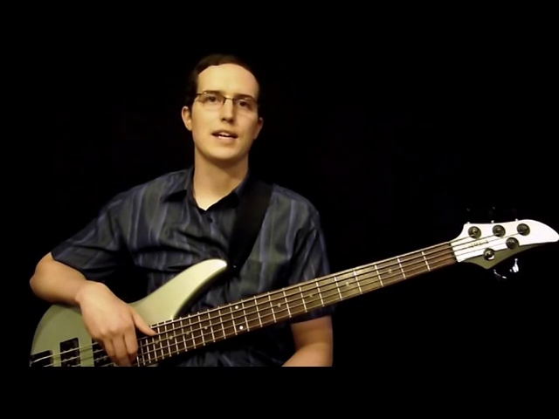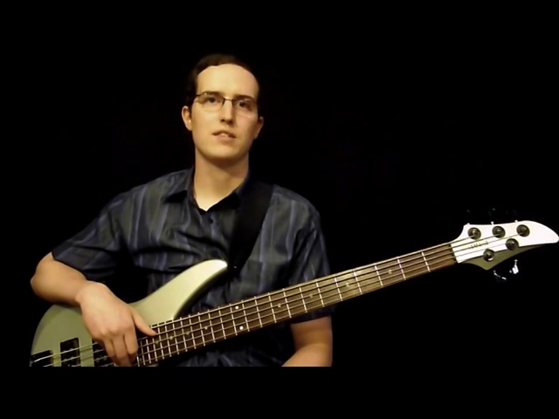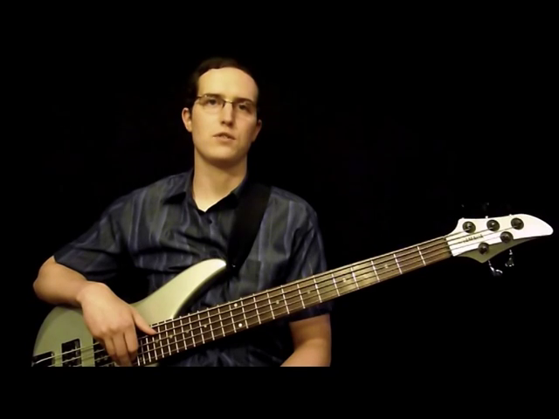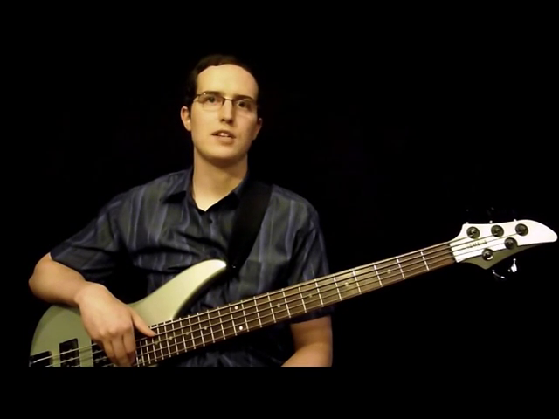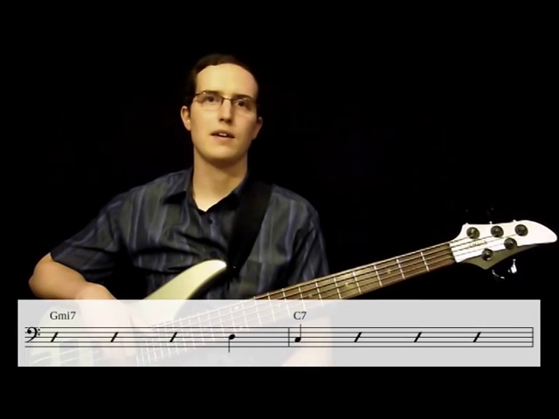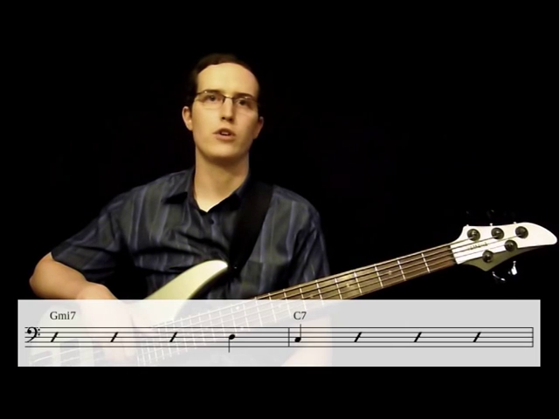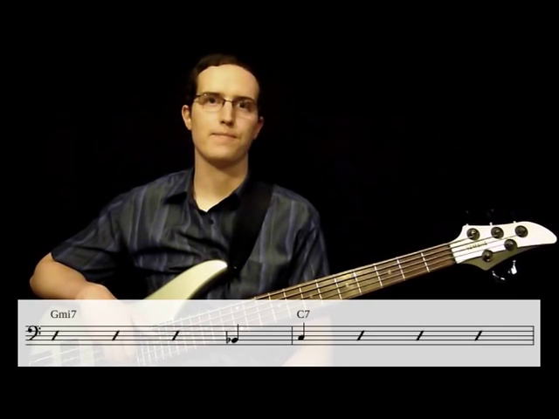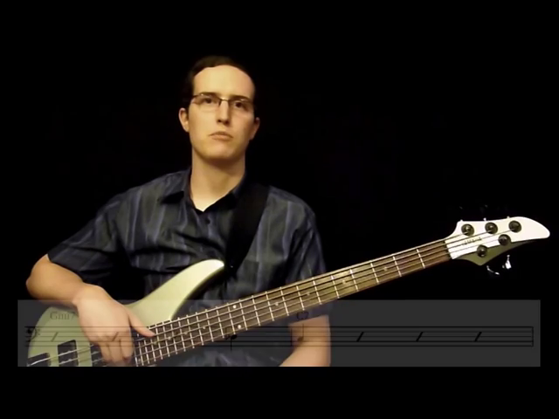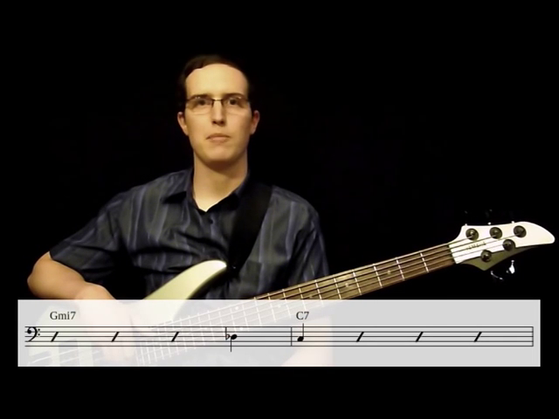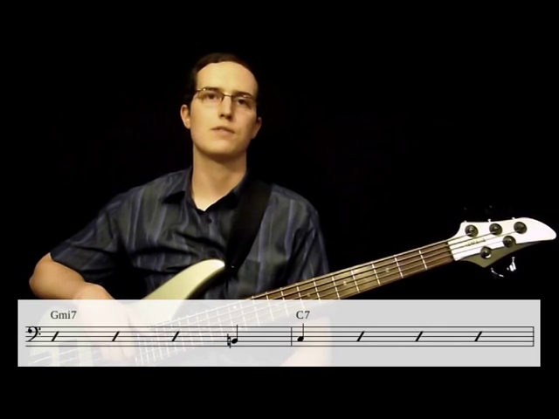Transitioning from one chord to the next is very important for walking bass lines. There are a few ways to do this. The first is by tone movement, either a tone above or a tone below the target note. The second is semitone movement, a semitone above or below the target note.